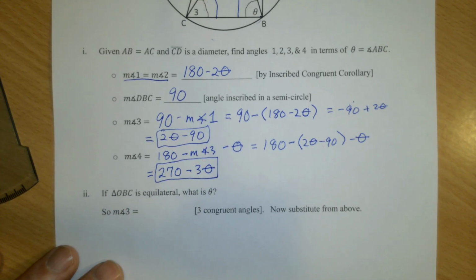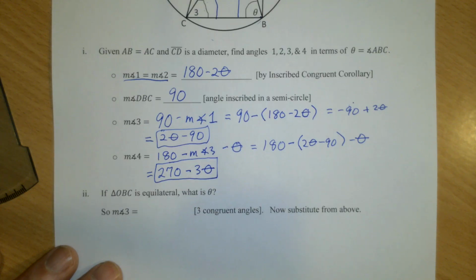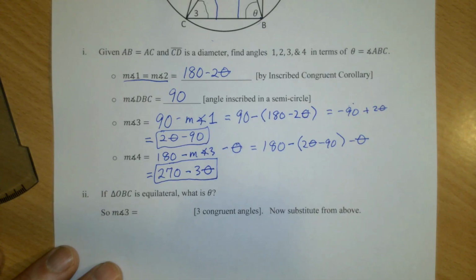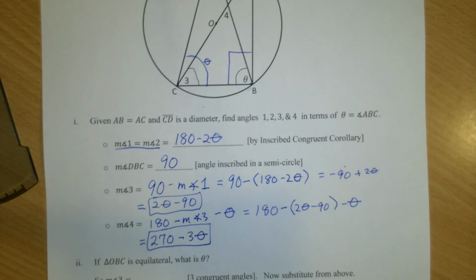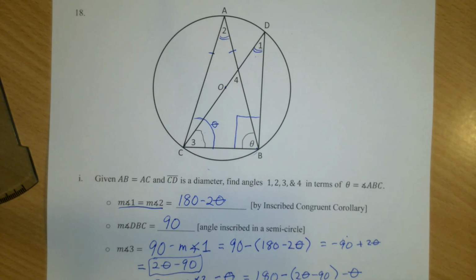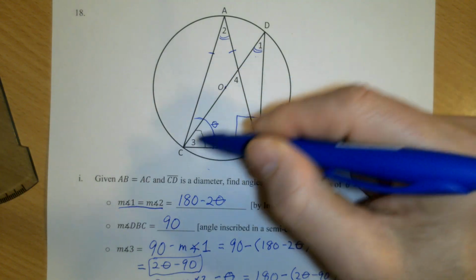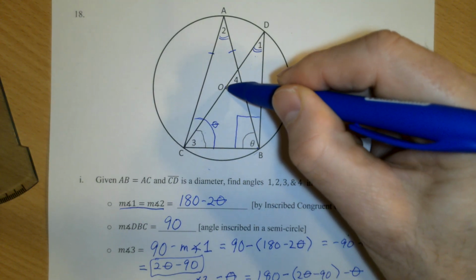It says if the triangle OBC is equilateral, find out what theta is. Okay, so let's see what that means. Triangle OBC, this one right here, that uses the center of the circle.